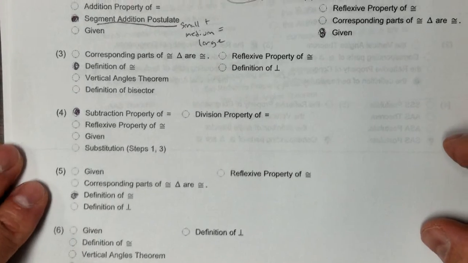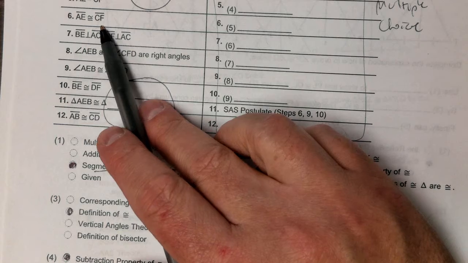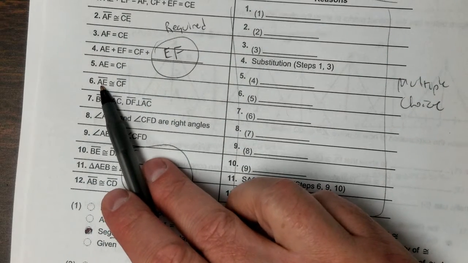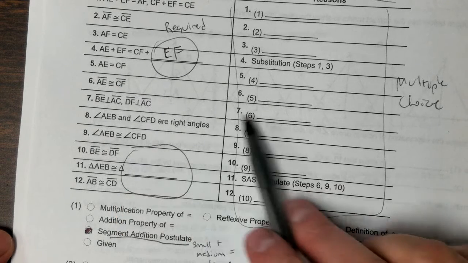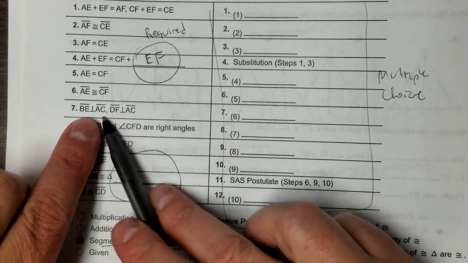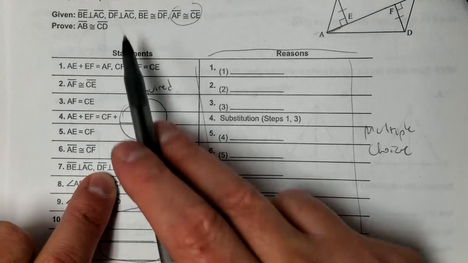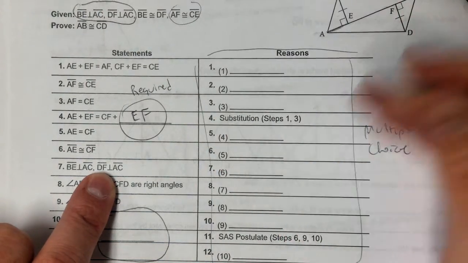Okay, then number 6 for this, the 6 blank, it's not number 6. These things about the perpendicular symbol is up here, so that'd be given.